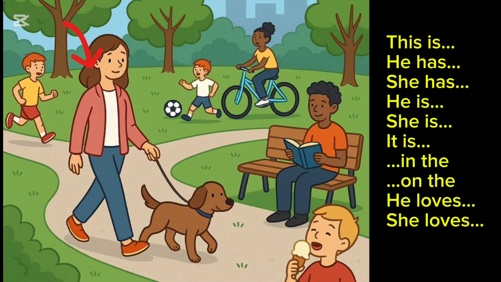She has a pink jacket. Kate has a pink jacket. Kate has blue jeans. Kate has orange trainers. Or Kate has orange shoes. And then she is, or Kate is.